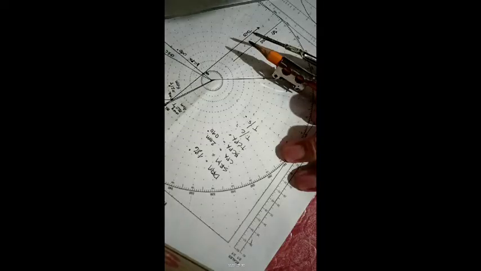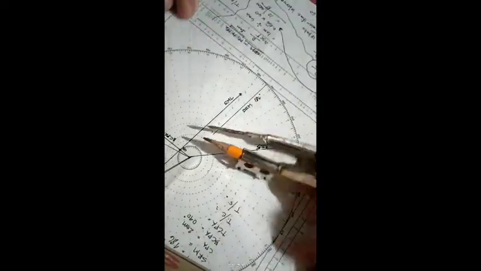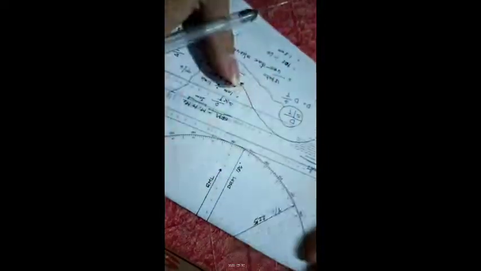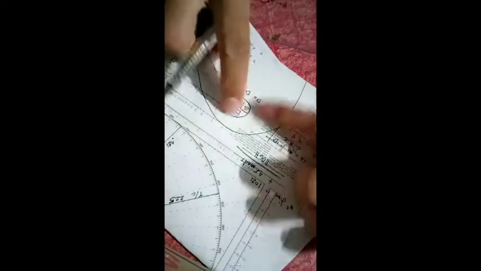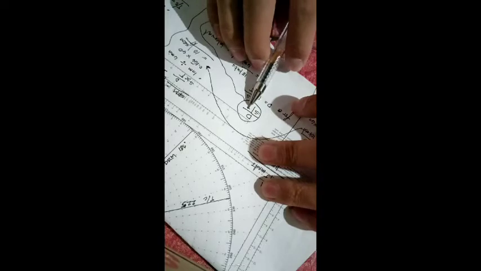Next is to find our E. In finding our E, we need to use the DST formula. For E, we apply this formula.